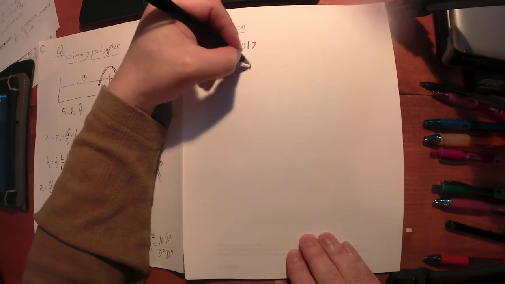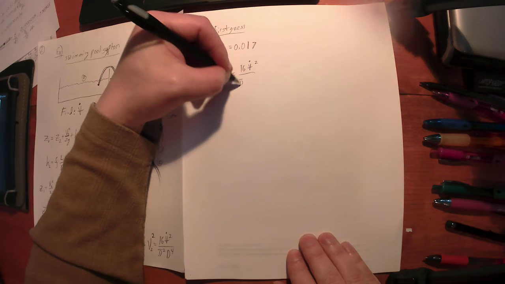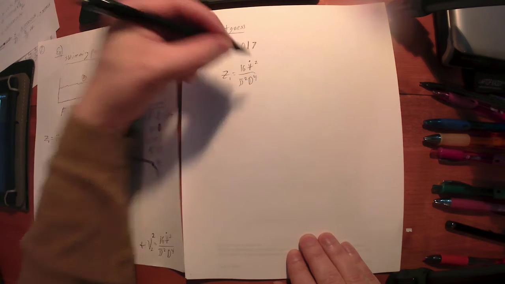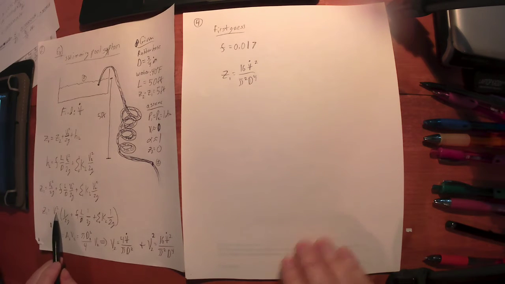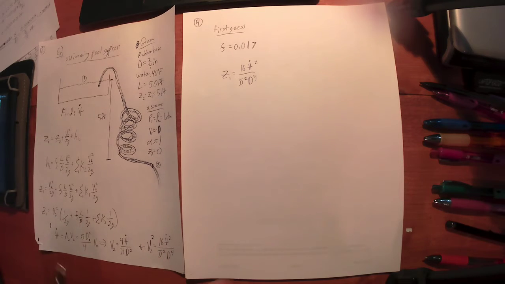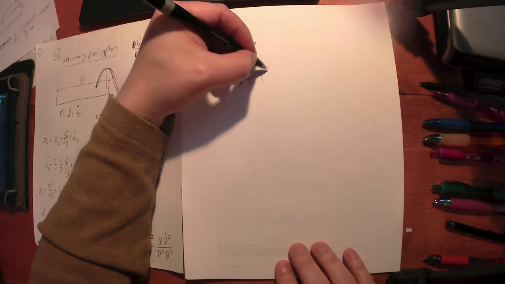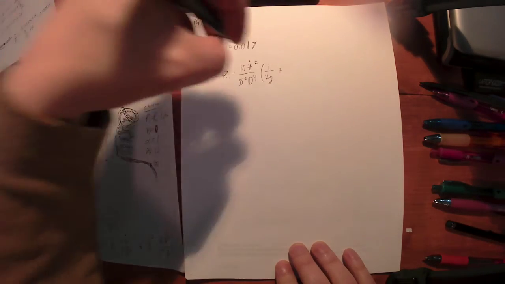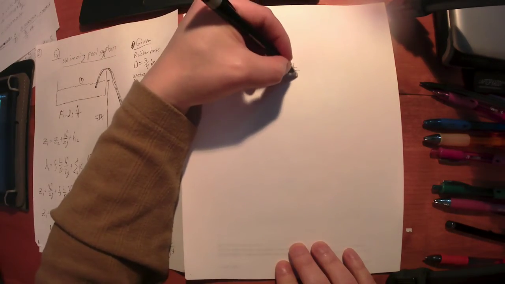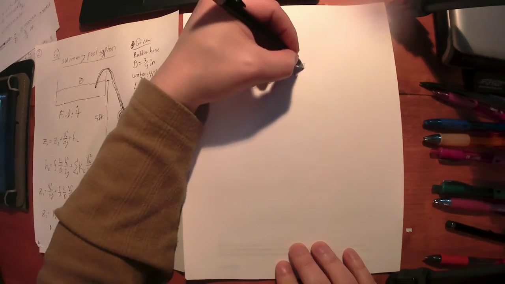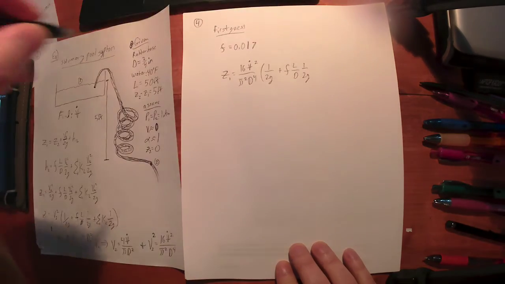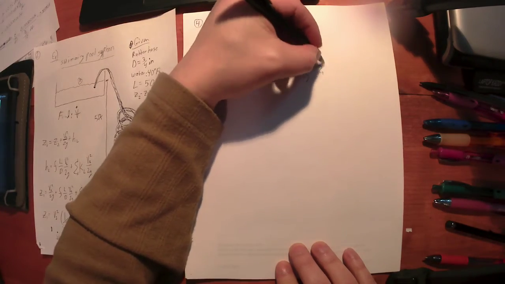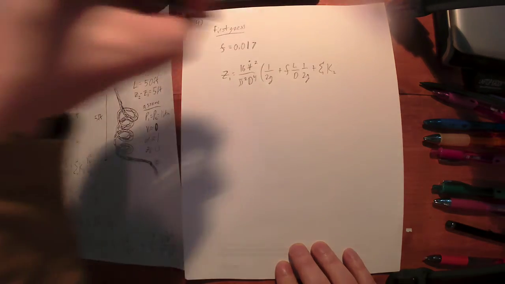16 V dot squared over pi squared D to the 4th, right? Plugging this in here. Multiplied by 1 over 2g, plus FL over D, 1 over 2g, plus some KL, 1 over 2g.